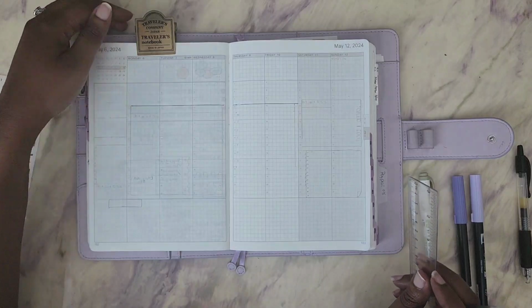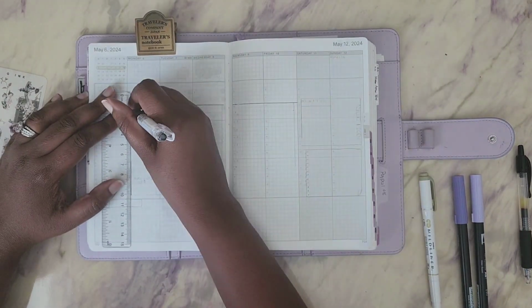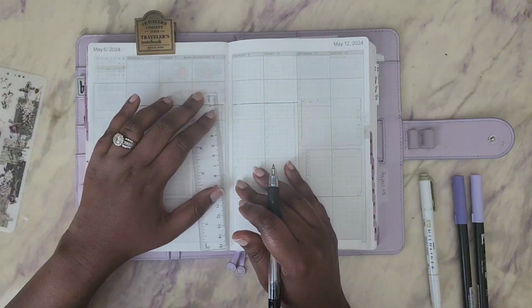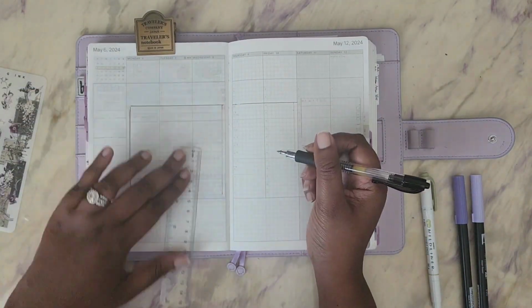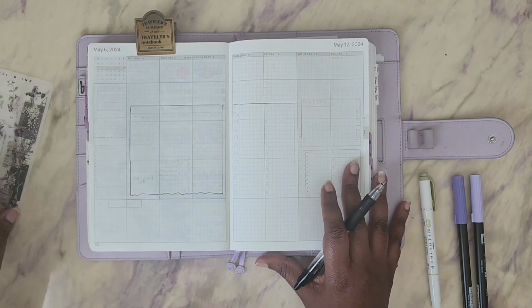One is Hobokiki. She has a Hobonichi cousin, which is similar to my size planner at A5. And the other is Just Be with Euodia. I hope I pronounced that right. But she has an A6 size common planner.